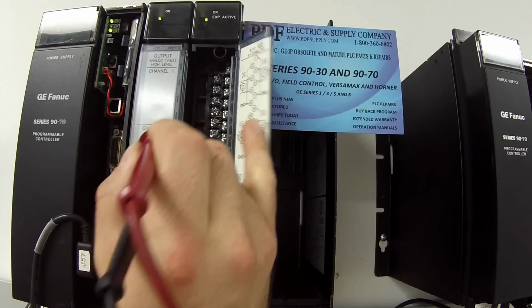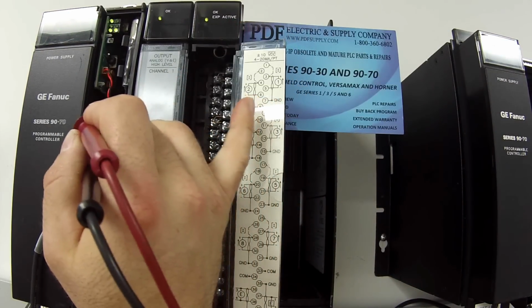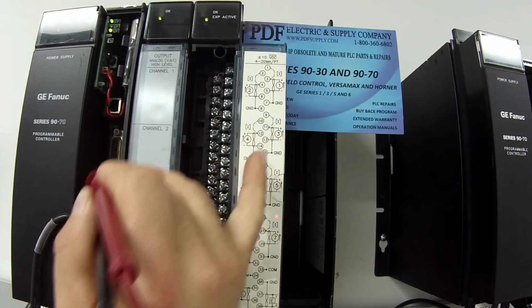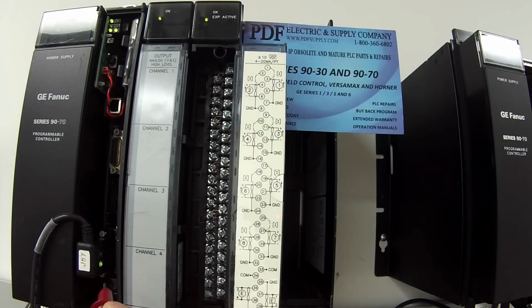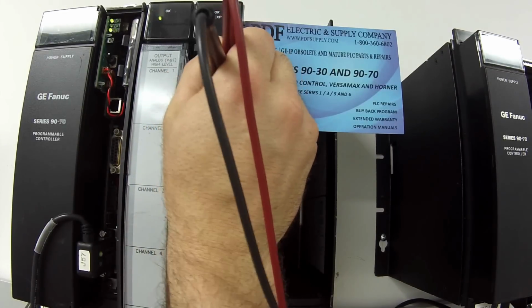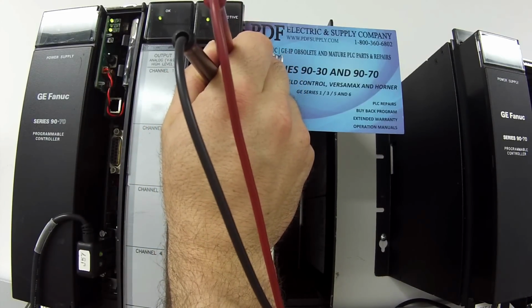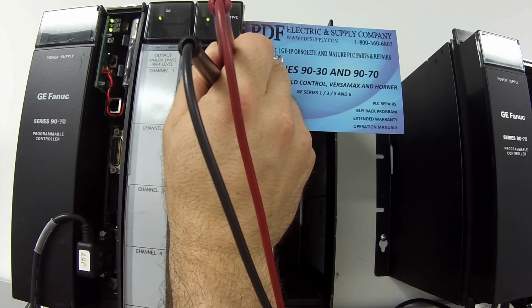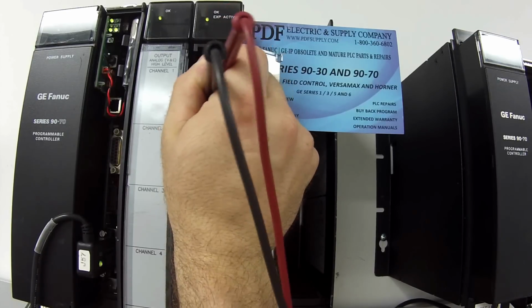And then same thing, the locations of the channels are the exact same locations as they are for when you're reading voltage DC. So I'm going to go ahead and place this on here, and I'm going to dial it up and down, see if I can see the whole spectrum.